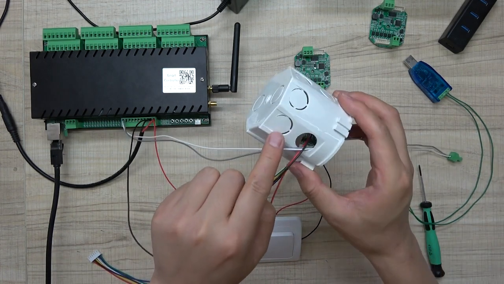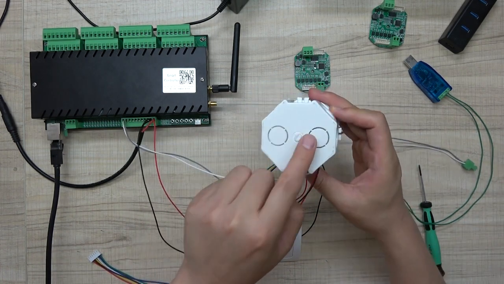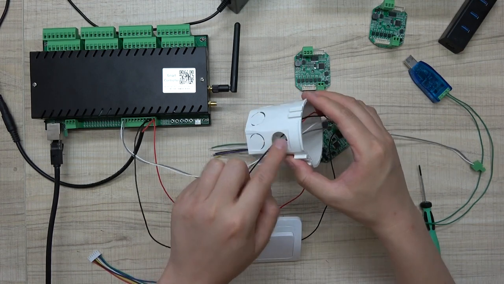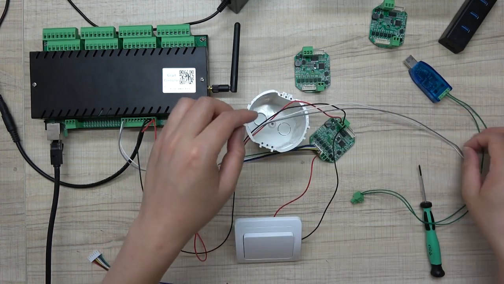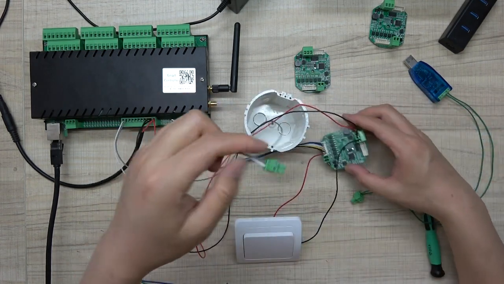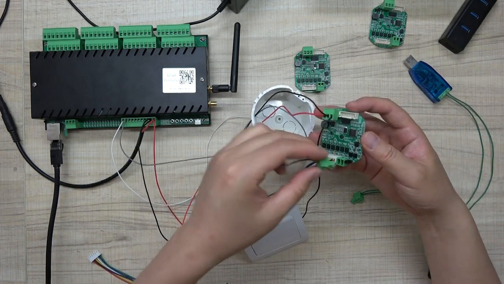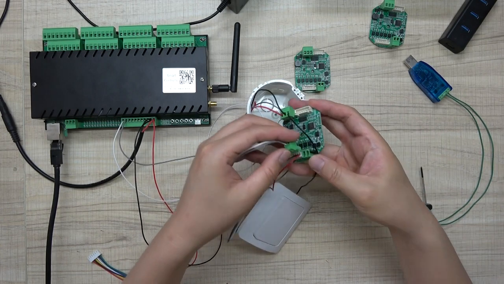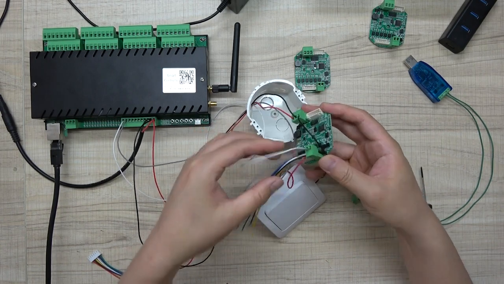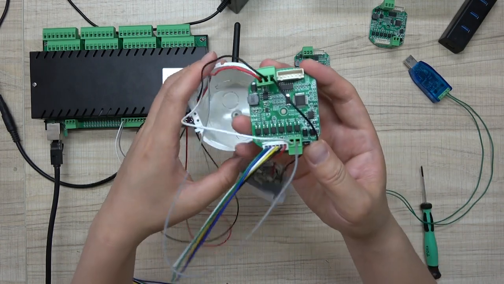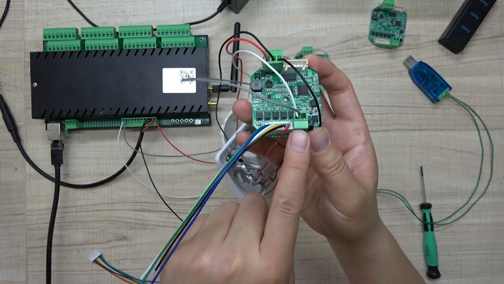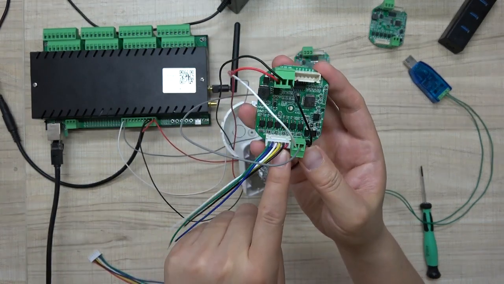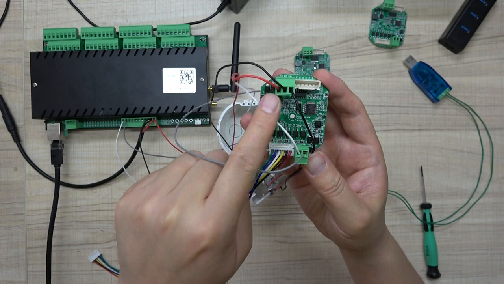Actually, there are many holes you can use. This you can use, this you can use. I just use this one. And you can see here, I just connect with this terminal. Okay. This is for communication, and this is for K1, and this is for power supply.